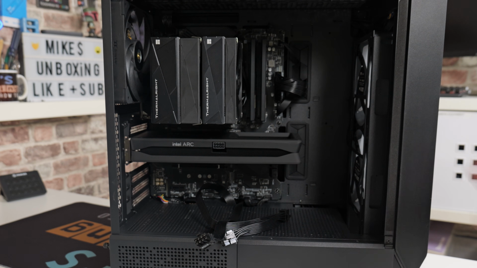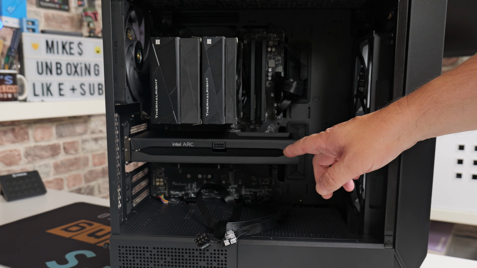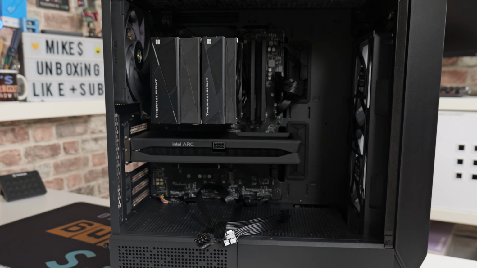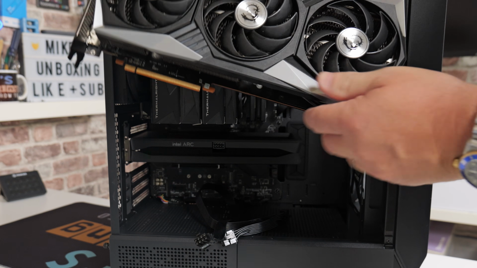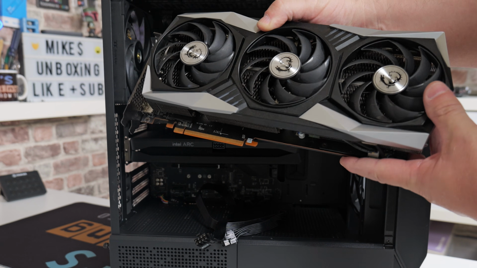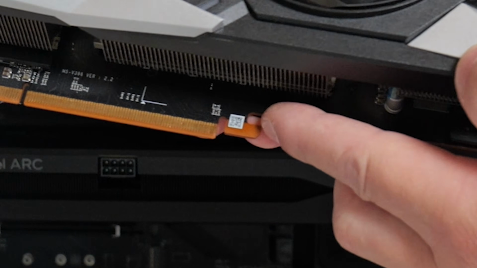So for the next bit, to physically remove the graphics card, depending on your motherboard, you may have multiple options on how to release the PCI Express clamp, which holds in the leg at the back of the graphics card. So let me show you a graphics card and show you what the leg looks like. If we look at this GPU here, this is the leg at the back here. You can see there's a little indent.